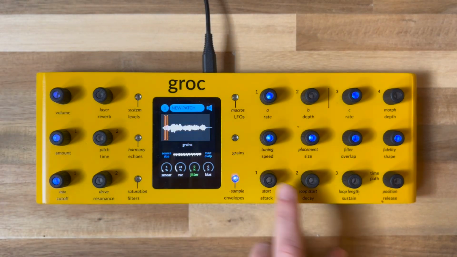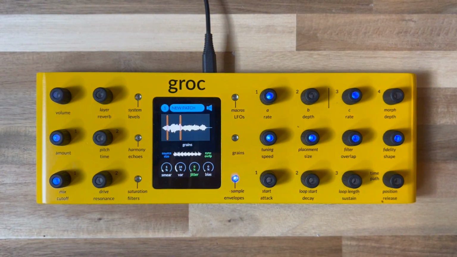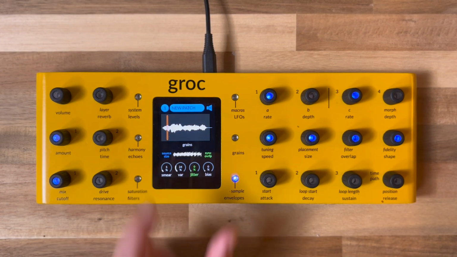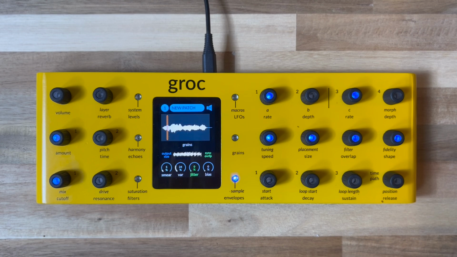Maybe we even want to sync that to the tempo. And notice we get a different tempo with a different note, but I can choose to regulate the grain size at the output. And now we'll get the same grain size no matter the note we play, and therefore we'll also get onto the same rhythmic pattern.